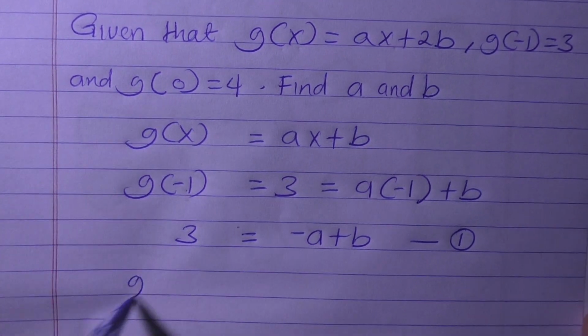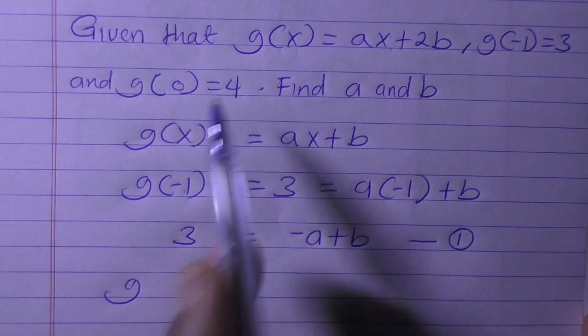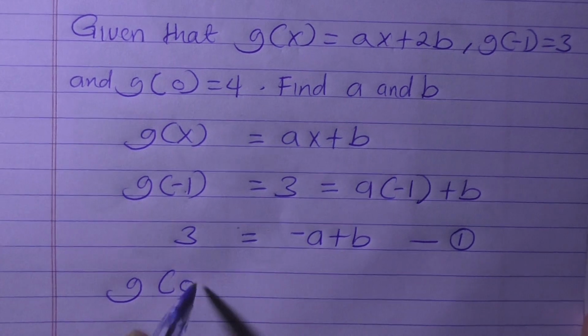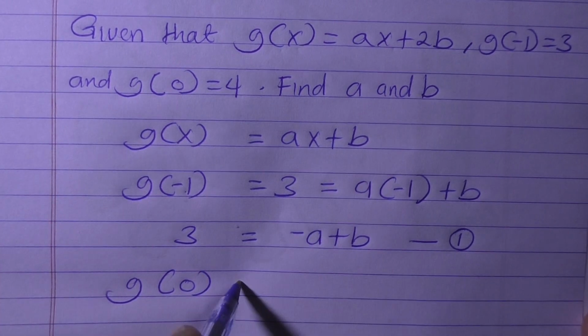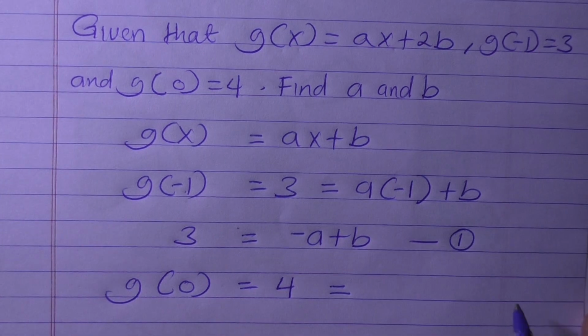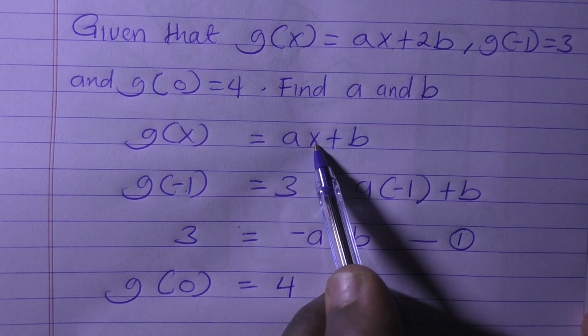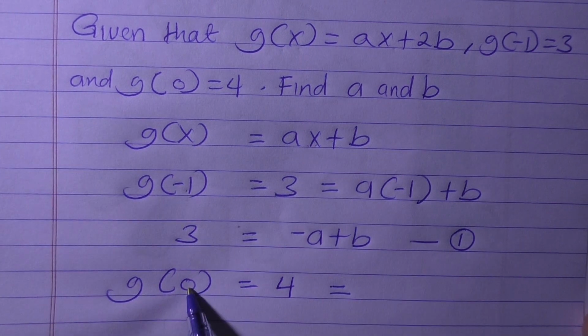Then we are also given the g of 0 as 4. So if we consider g of 0, which equals 4, when we substitute in the general equation where there is x is where we shall write our 0, since this one is g of 0.